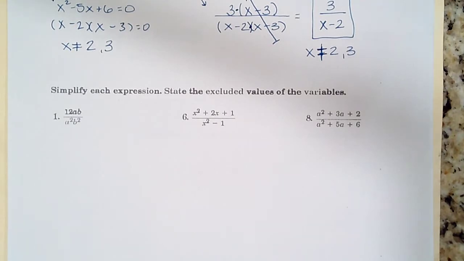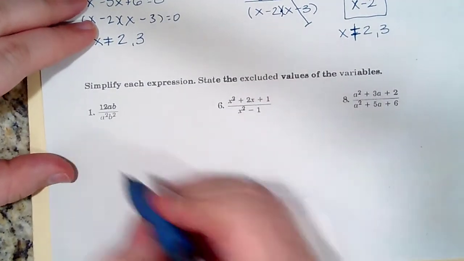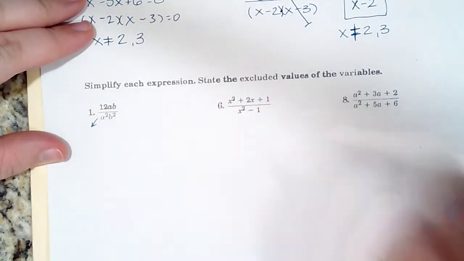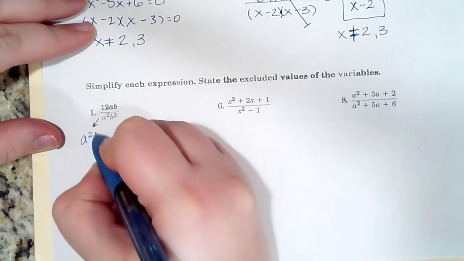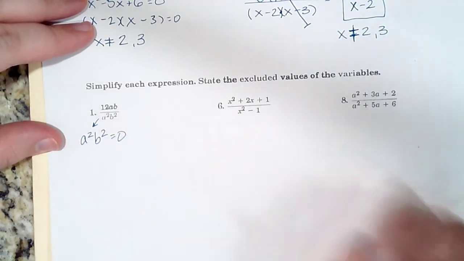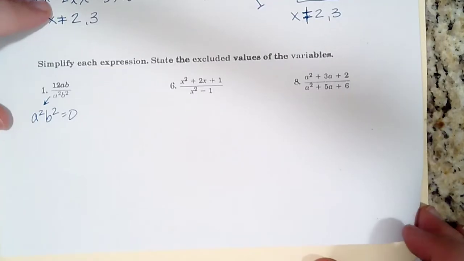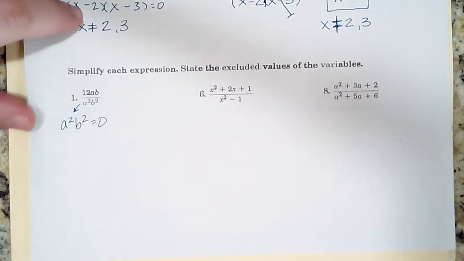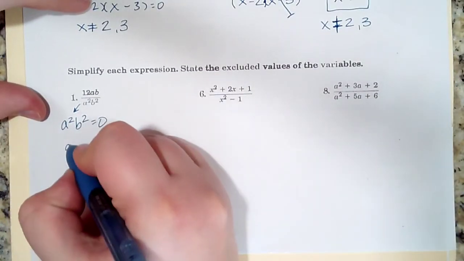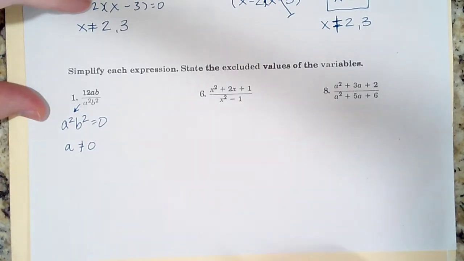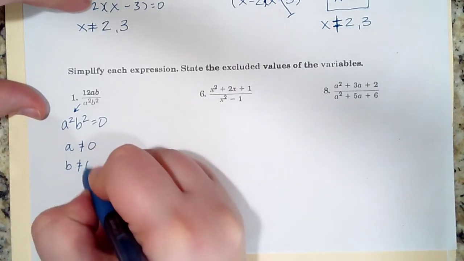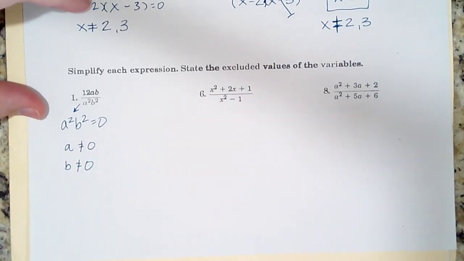All right, hopefully you paused the video and gave these a shot. First, state those excluded values. I've got a squared b squared equals 0. What could I plug in for a and b that would cause this to be 0? Well, a can't be 0, and b can't be 0, so those are my excluded values.